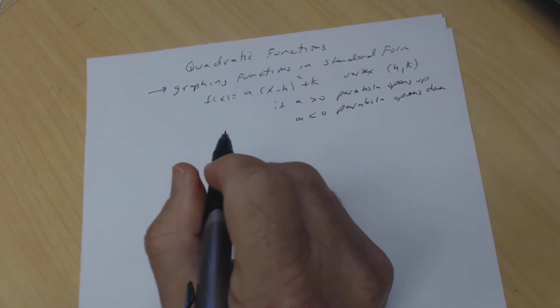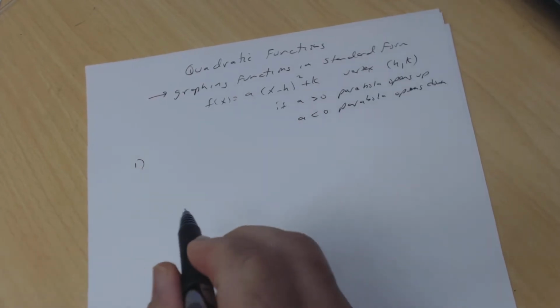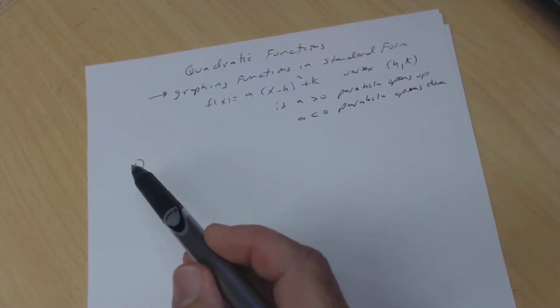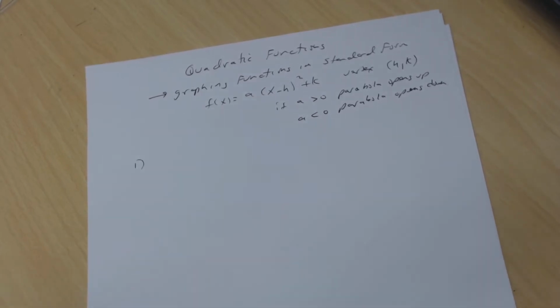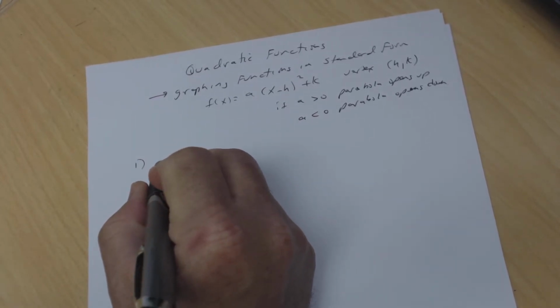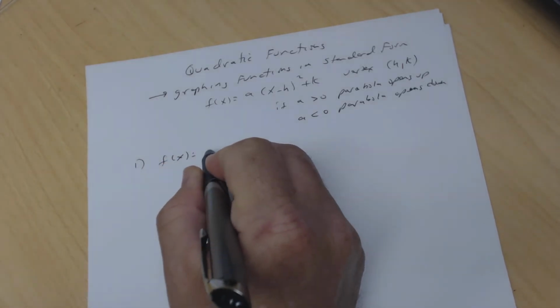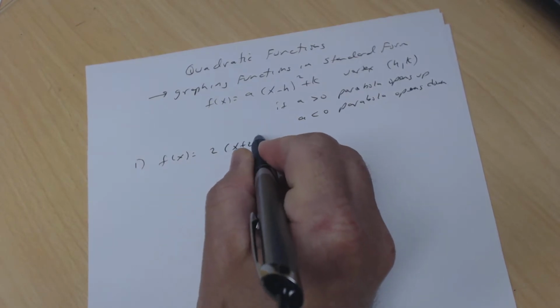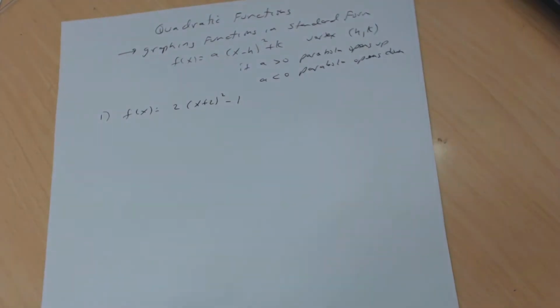Okay, so let's look at this example. All right, number one. It'll be the same parts as the previous one, so parts A, B, C, and so on. Okay, so let's suppose we had f of x equals 2 times x plus 2 squared minus 1. All right, so f of x equals 2 times x plus 2 squared minus 1.